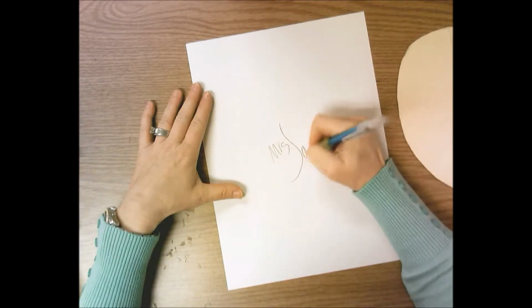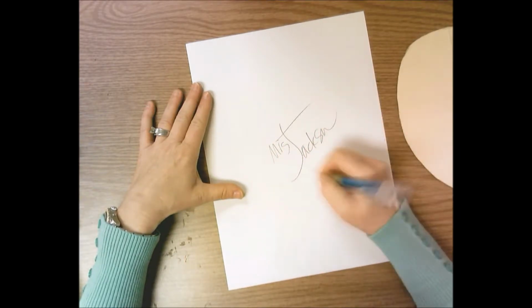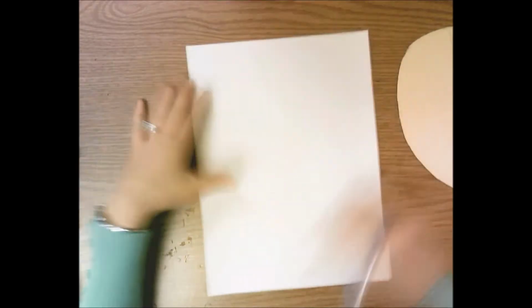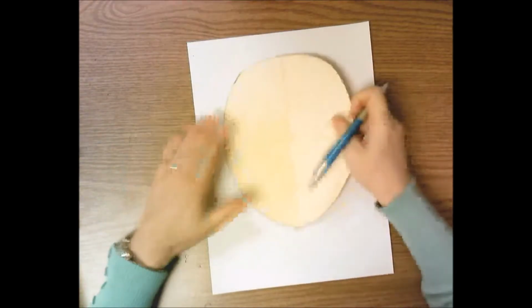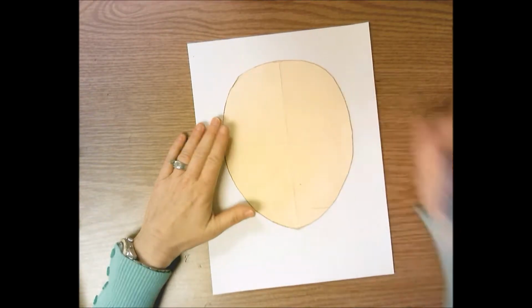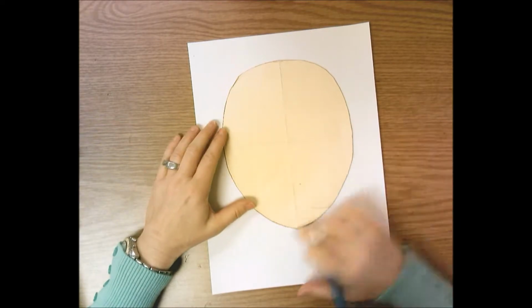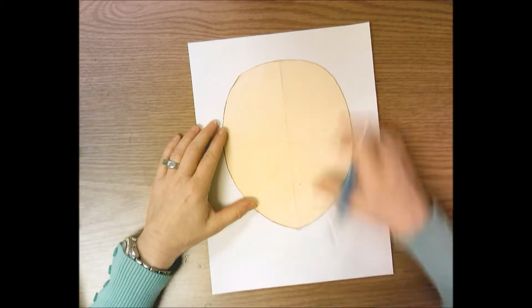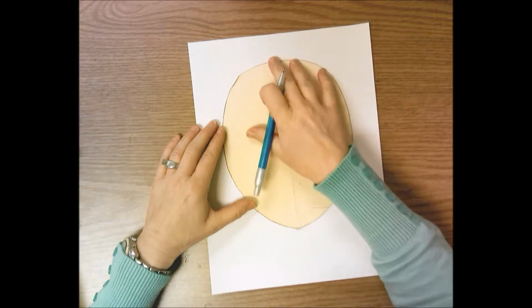You're going to start with a small white piece of paper that you need to write your name and the day you have art, day A, day B, day C. You're going to flip it over and you're going to get an oval pattern from me, or a face pattern. Kind of looks like an egg shape. The pointier part is the chin, the wider, flatter part is the top of the head.